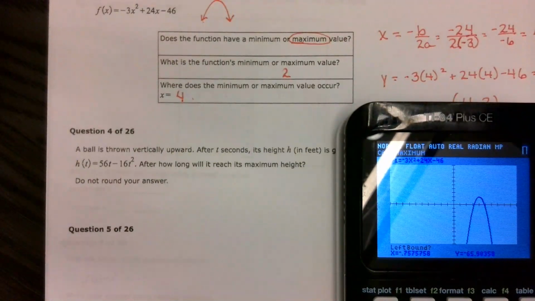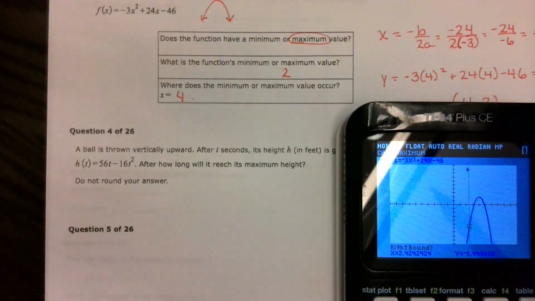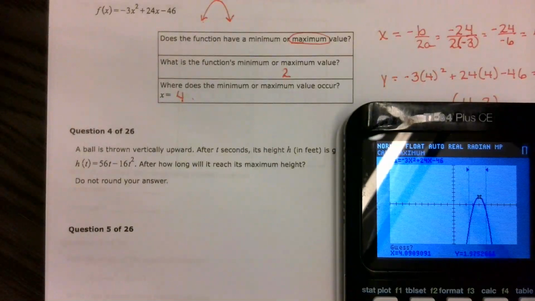I'm going to put it on the left-hand bound, which it already was. I was looking at this number right here. So I just put it, I think it came up on the y-intercept, which was way down here. But anyway, put it on the left-hand side of that. Put it on the right-hand side. Put it up here where you think it is or close to it.